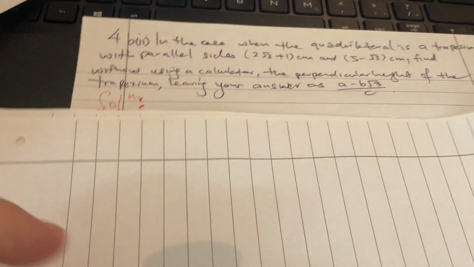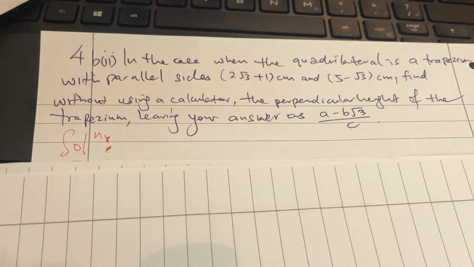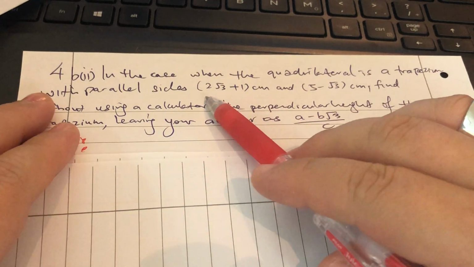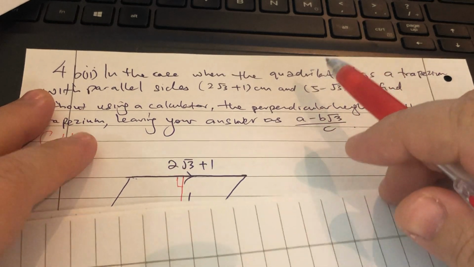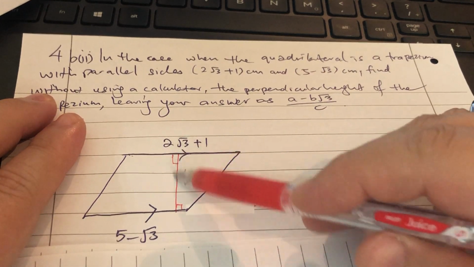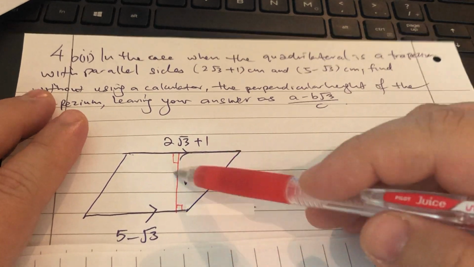Okay, now the next question is in the case of a trapezium. Alright? A trapezium has 2 parallel sides, so I go and draw the trapezium on my own with the height here, the perpendicular height.